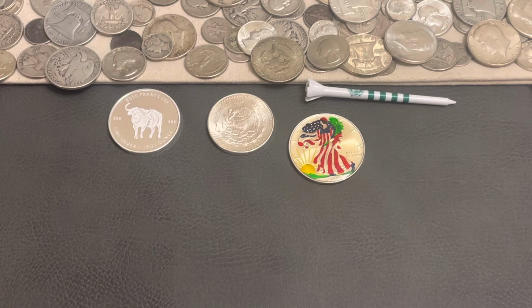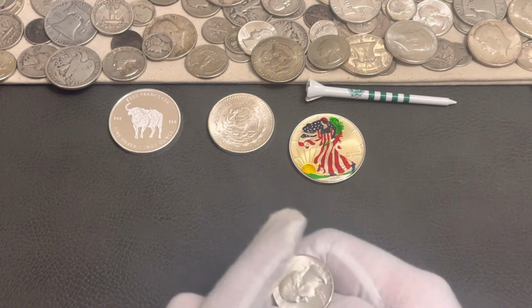We're going to talk and discuss the anatomy of an American silver eagle, which is also known as an ASE. But I can't decide where to start for the life of me. What am I going to do?